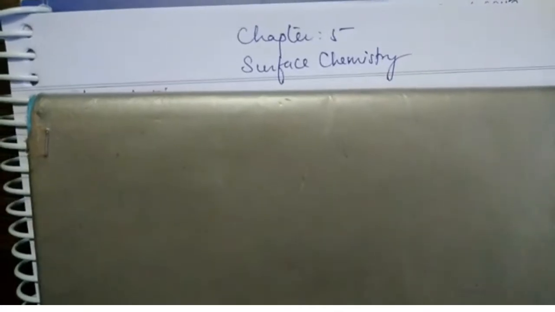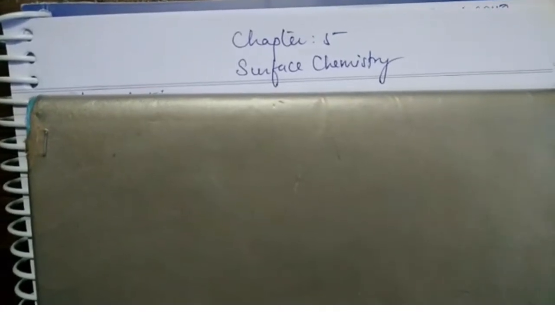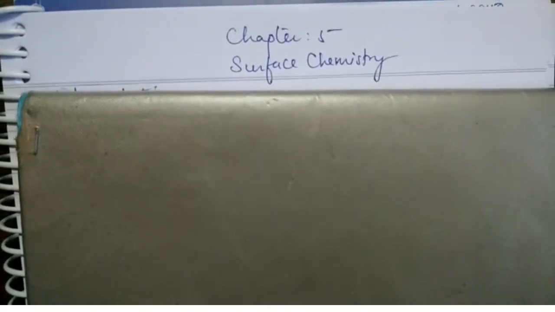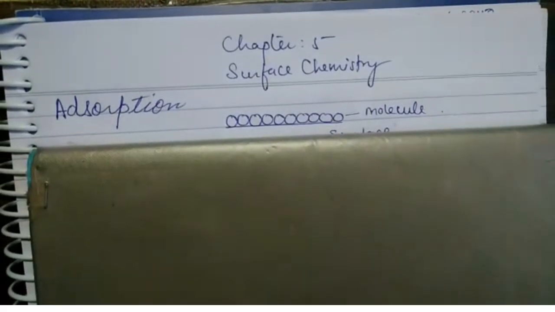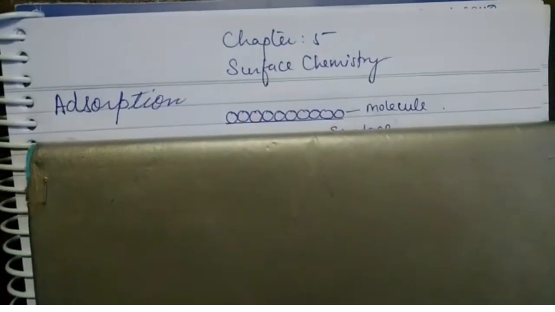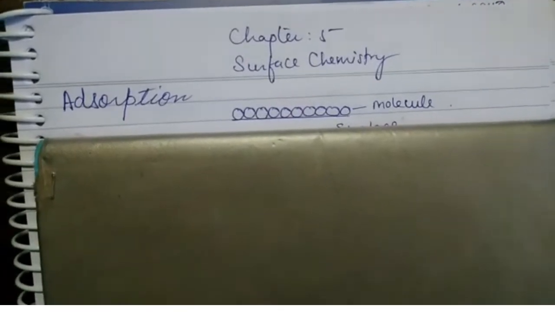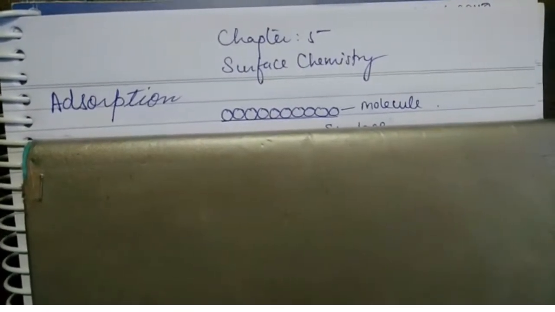Now we are starting our chapter 5, that is surface chemistry. Surface chemistry is the branch of chemistry which deals with the nature of the surface and the species present on it. This chapter will involve topics like adsorption. Adsorption is the phenomenon of higher concentration of the molecular species present on the surface of the solid than in the bulk.